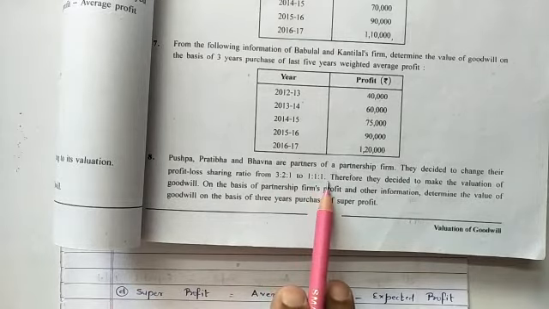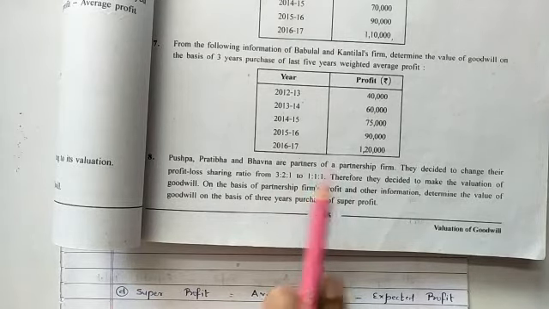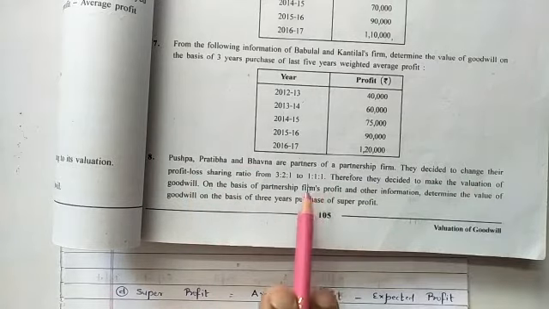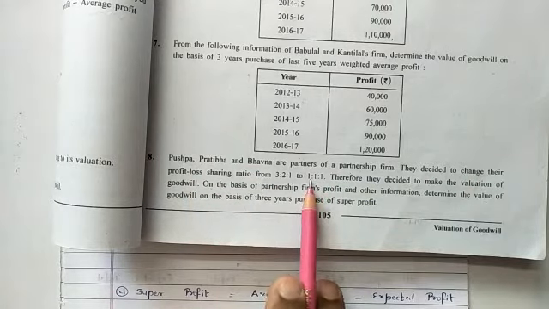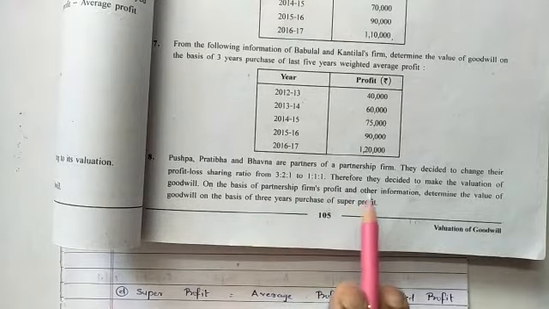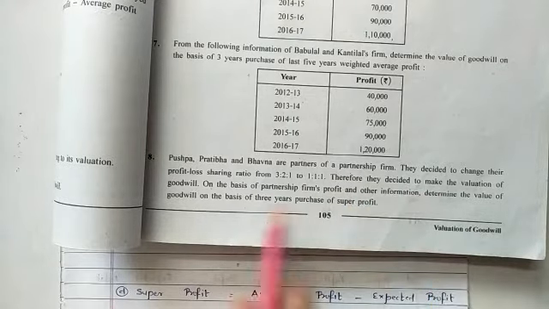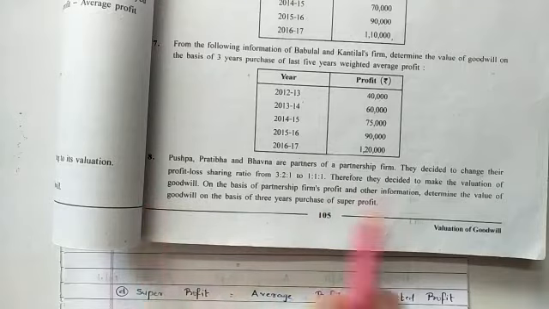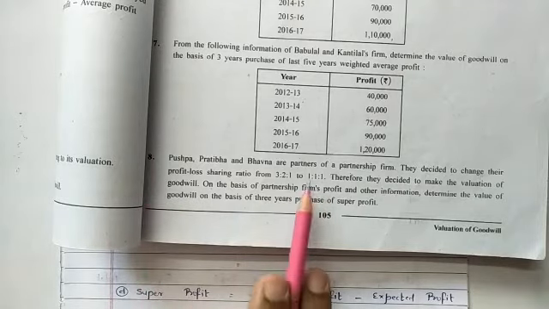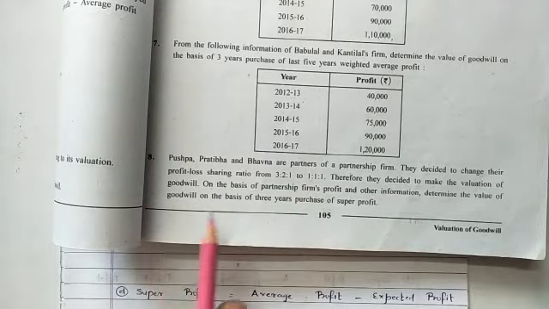Yesterday we discussed in theory, we calculate goodwill whenever we carry out reconstitution, and change in profit sharing ratio is a kind of reconstitution. So again we will be required to calculate goodwill. Therefore they decided to make valuation of goodwill. However, in this case we are not concerned with all these things. We are just concerned with valuation.